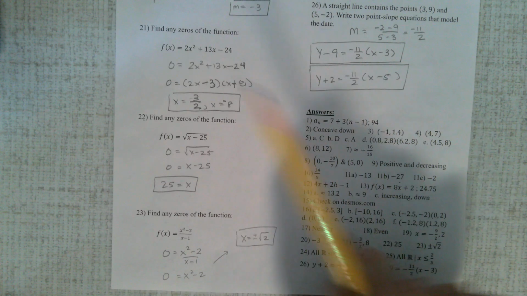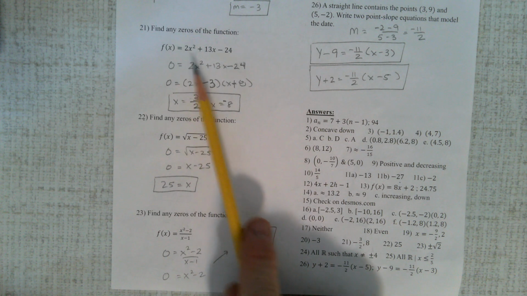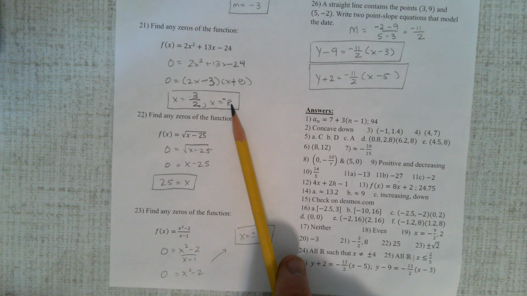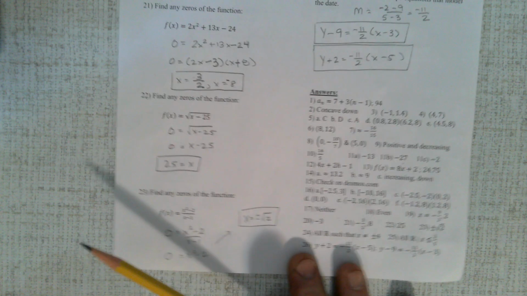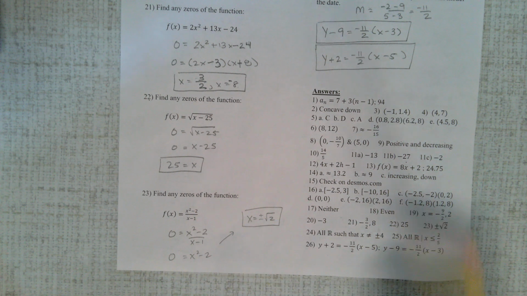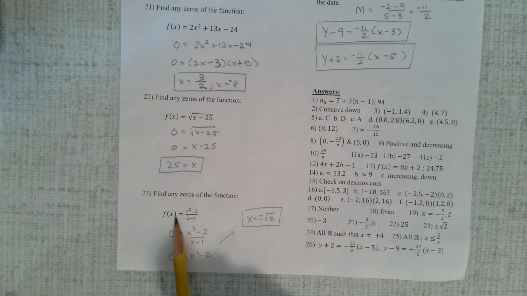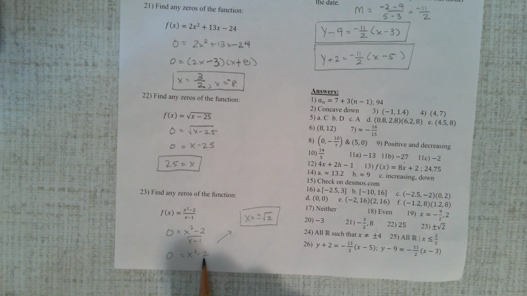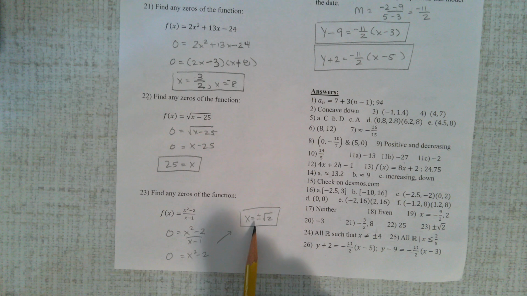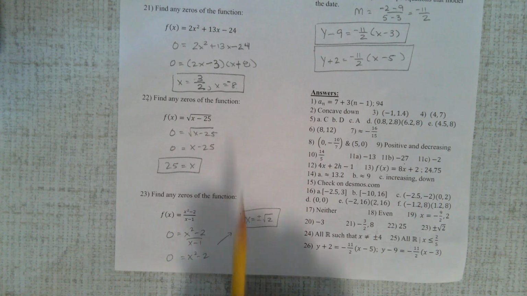Finding the zeros, set it equal to 0, solve the equation. Same thing here, set it equal to 0, solve the equation. Same thing on 23, set it equal to 0. Now when you solve this equation, all of this gets moved over to here, so now I'm just left with this equation, which solves to x is plus or minus root 2.